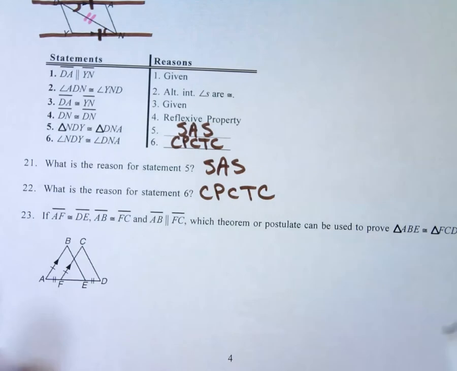Once you have your triangles congruent, there's 6 other things you know after that, because corresponding parts of congruent triangles are congruent.